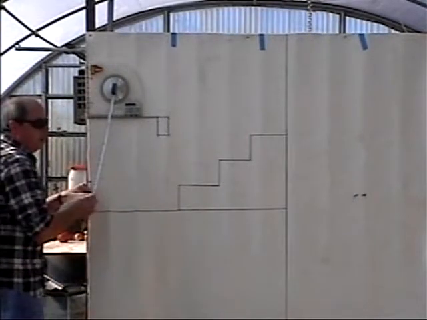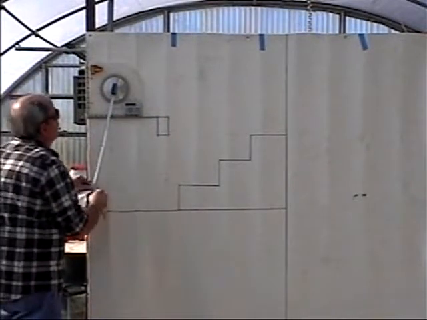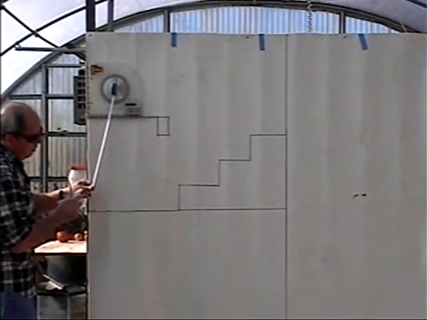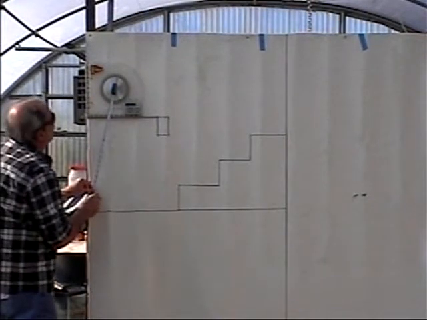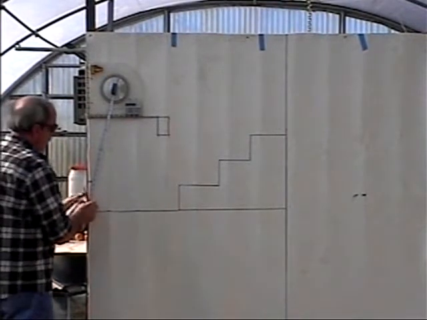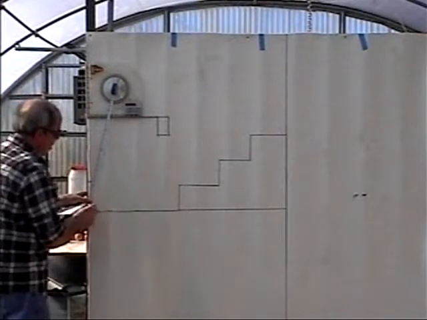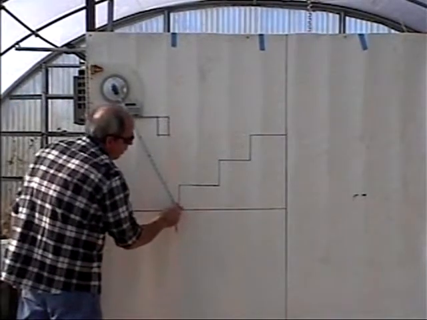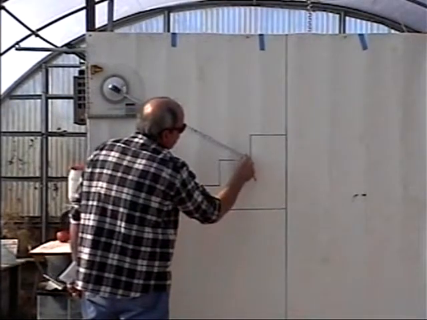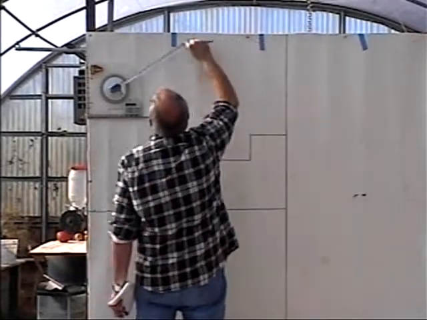Now in the electronic version, this would be my display and calculator, whatever. And it would be in communication with this button here. Electrical communication. So that when I got to this point, I press the button and it would lock into memory the angle and the distance. And I come over here and do the same here. Press the button, click, click, click, click, click, click.